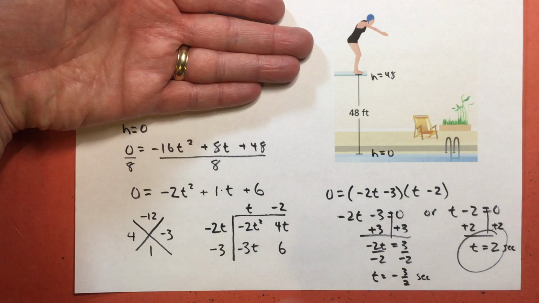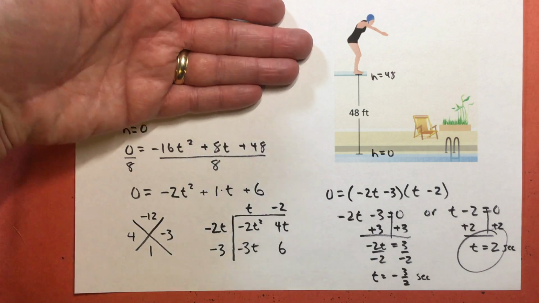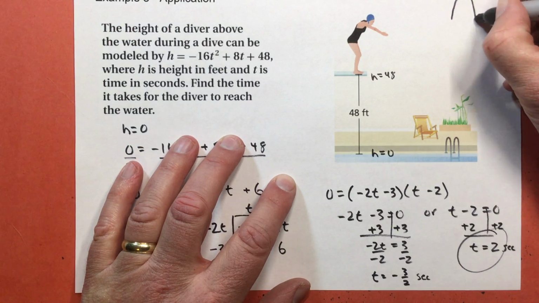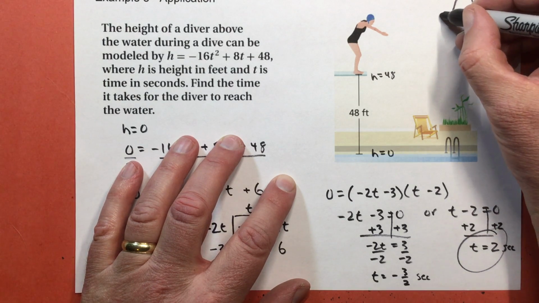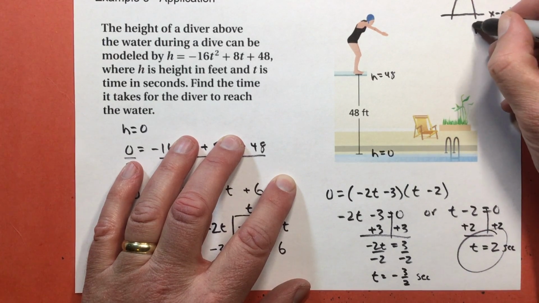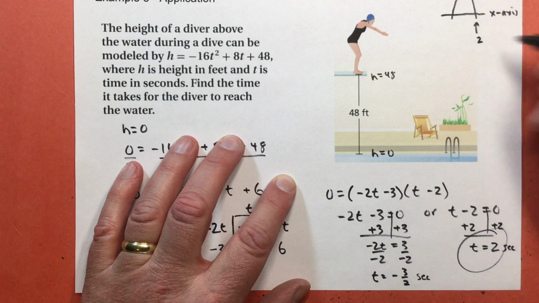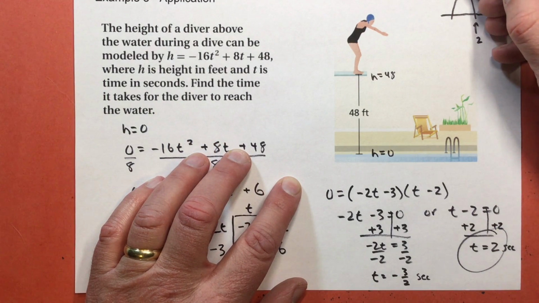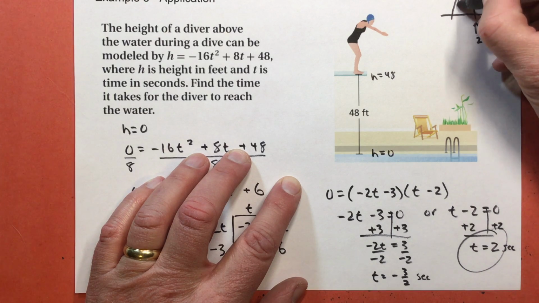So if I did solve it by graphing, I would end up with a quadratic function like so, where this is my x-axis, and this right here would be x equals 2, or actually t, but that's okay. And then my y-axis would be something like this.